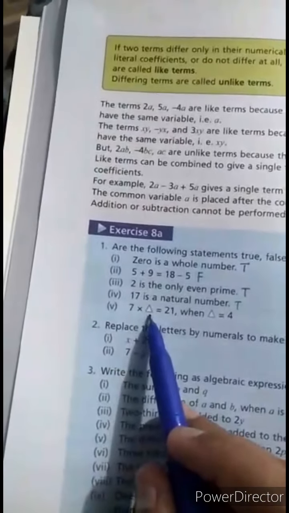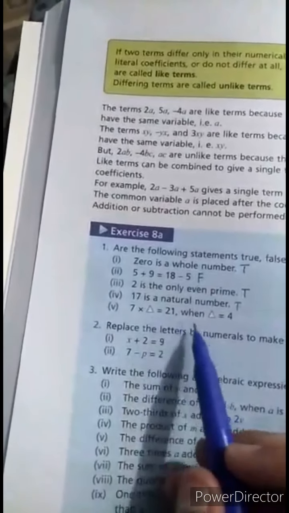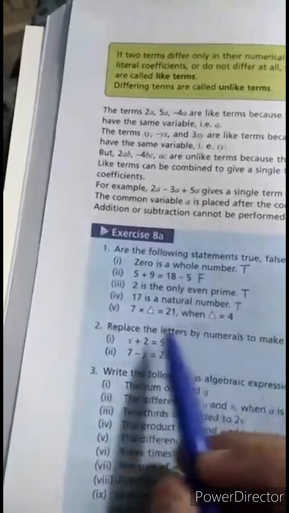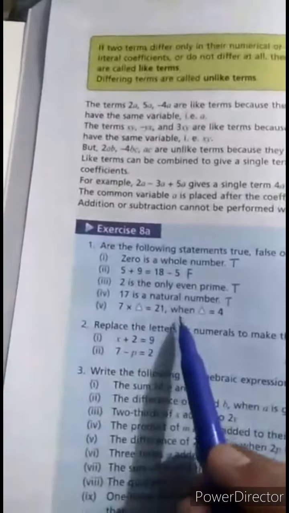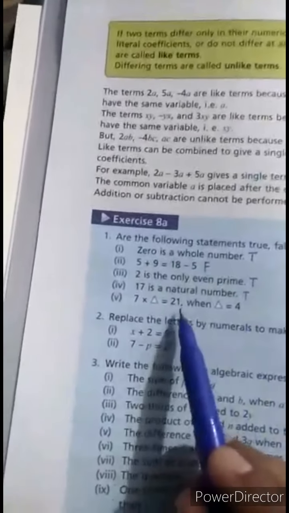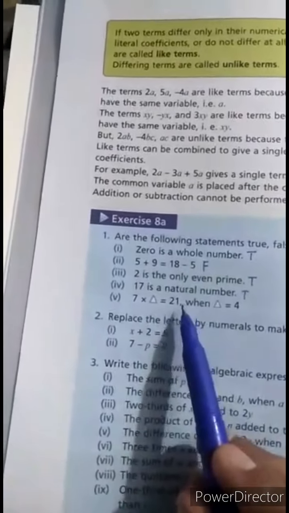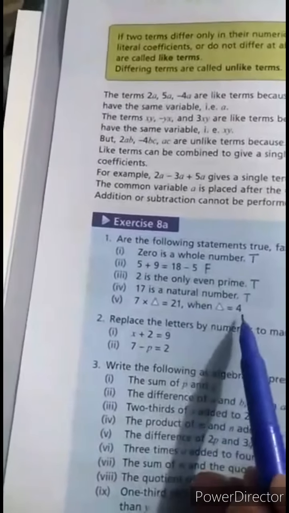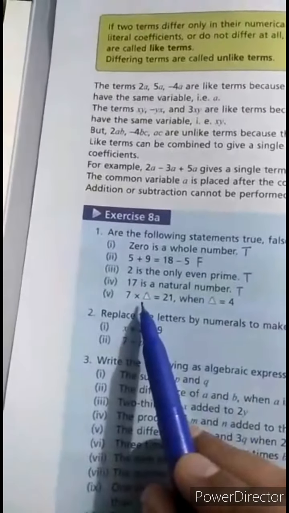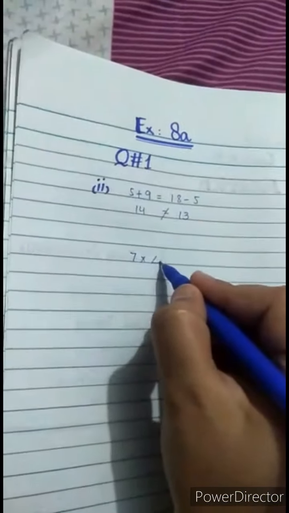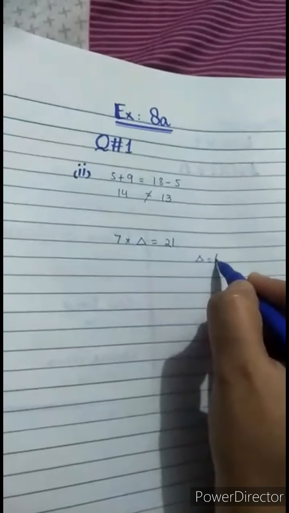7 multiplied by box equals 21 when triangle equals 4. Look dear students, if we were not given this, the sentence would be an open statement. But now we are given triangle equals 4. We have to place the value of triangle. 7 multiplied by triangle equals 21. Place the value of triangle as 4.